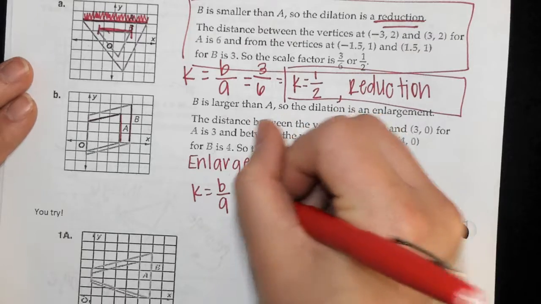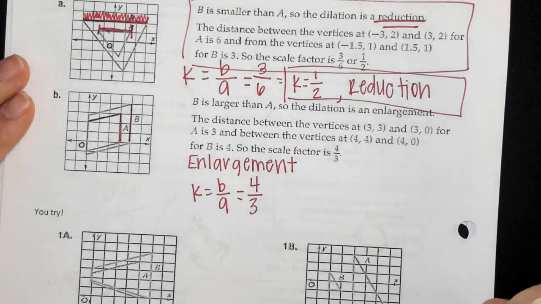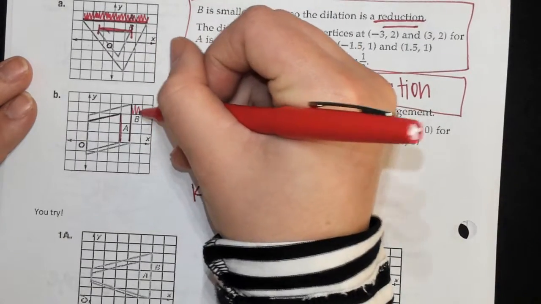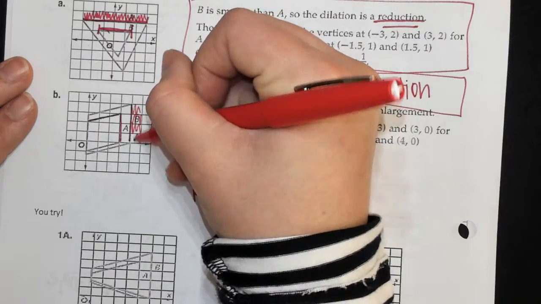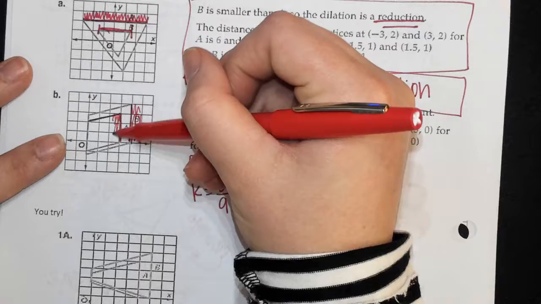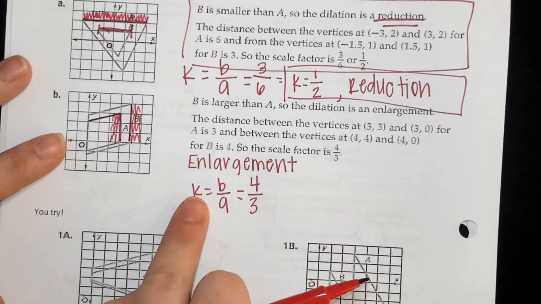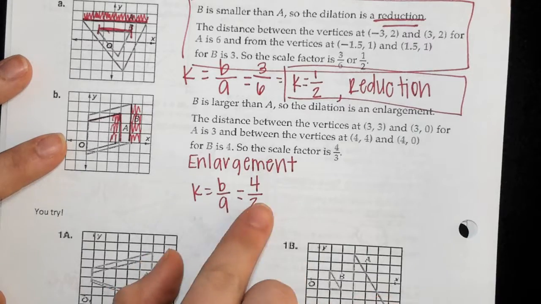And how many boxes in A? 3. So can that reduce any further? What? I counted 1, 2, 3, 4. 4 boxes on B. And then you go over here and you count 3, 2, 1 boxes on A. So your scale factor is always B divided by A. So it's 4 divided by 3.